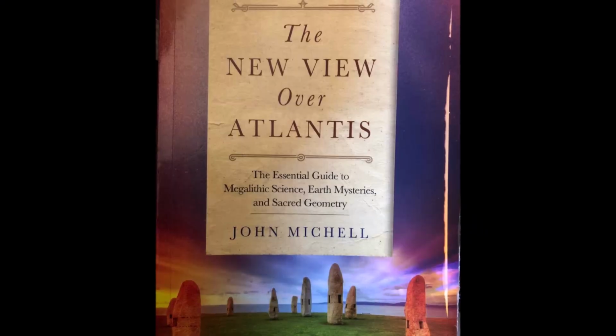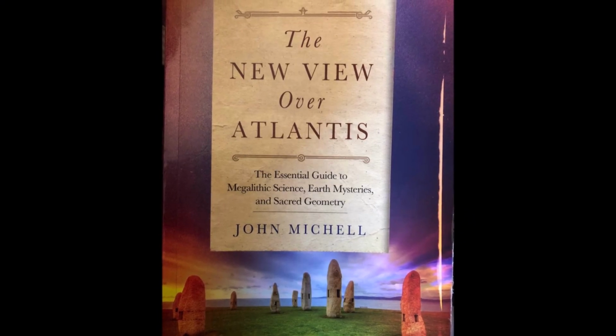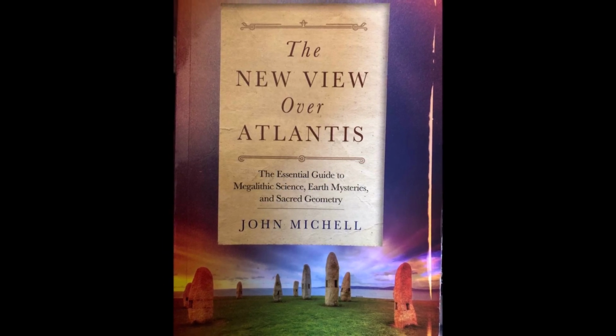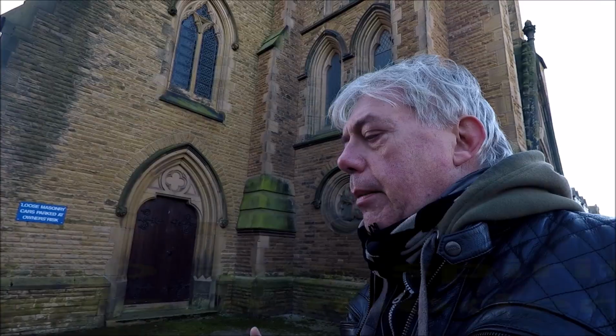My research at the moment is in earth energies, and what I've noticed in the reading, especially from John Michell in the book The New View Over Atlantis, published in 1969, a thorough investigation into the alignments of prehistoric sites and natural landmarks, is how a lot of these churches are built on former pagan sites.